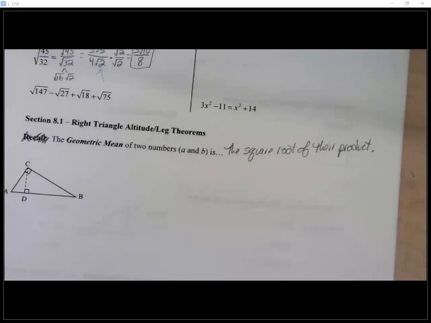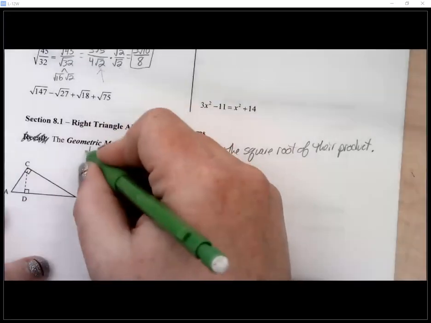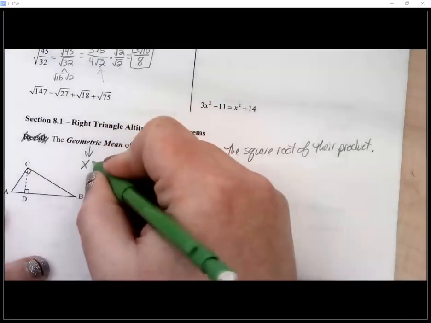We can visualize this in two different ways. The geometric mean, I'm going to call that x, would be equal to the square root of a times b.